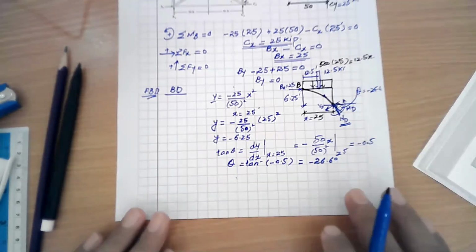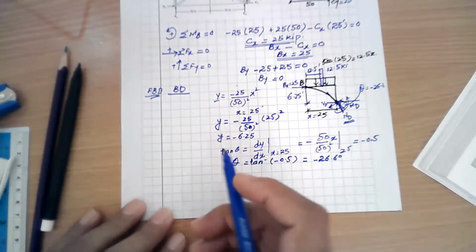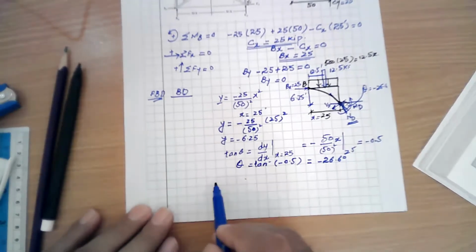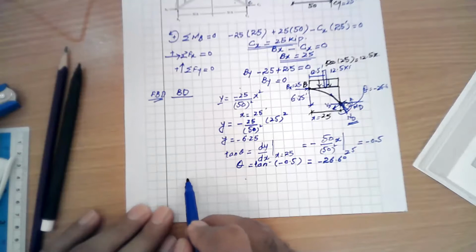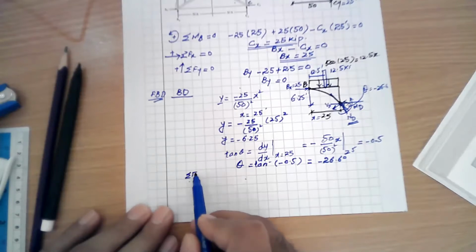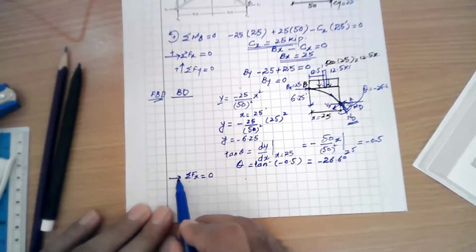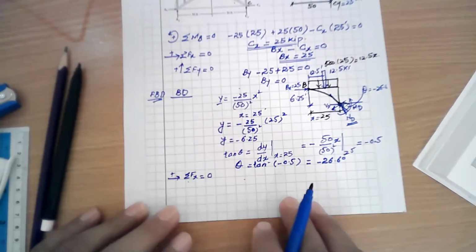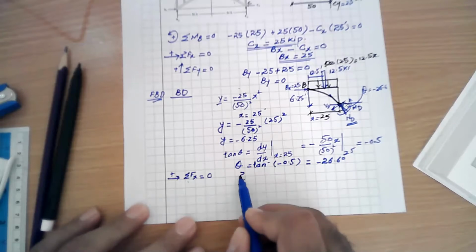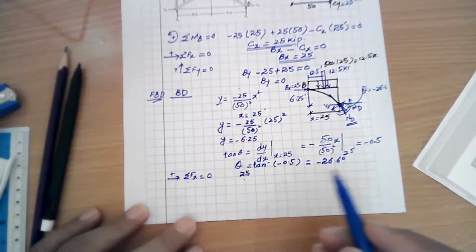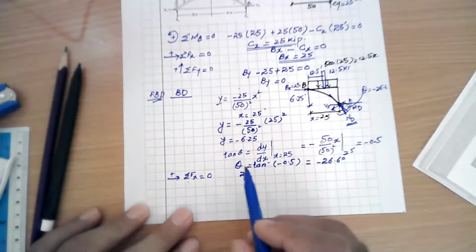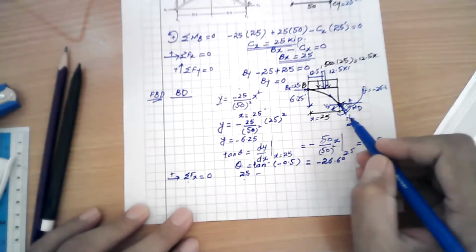So you will apply the equations of equilibrium. The first thing is summation of the horizontal forces is equal to 0. So it means the horizontal force 25 kip minus ND.